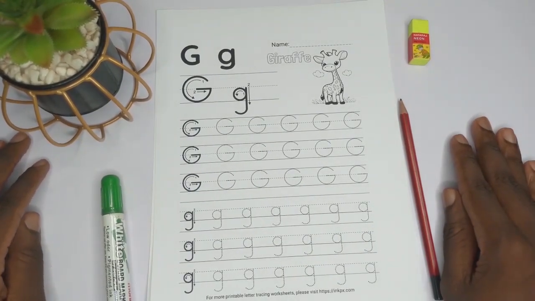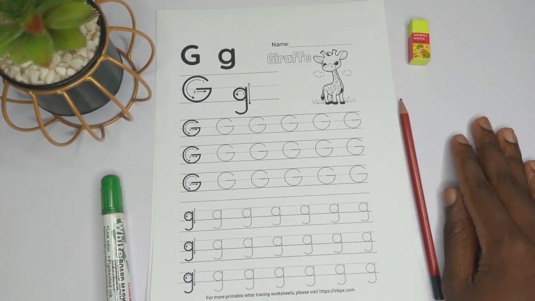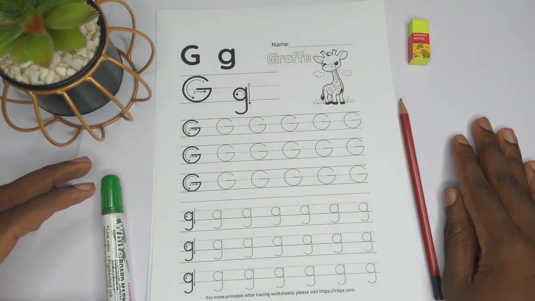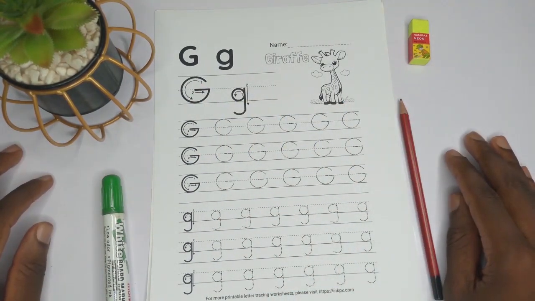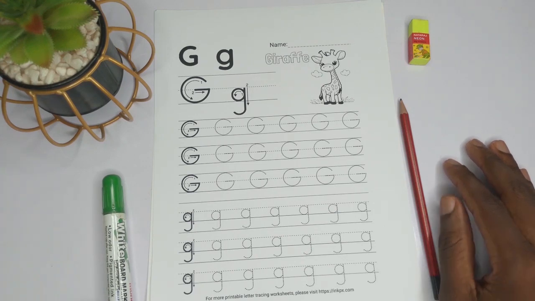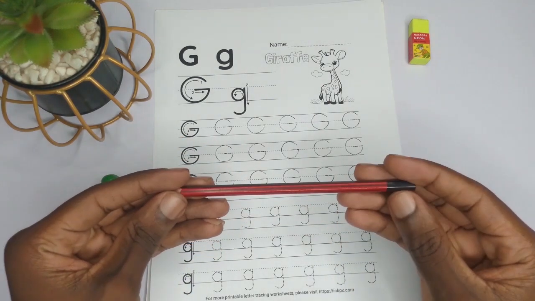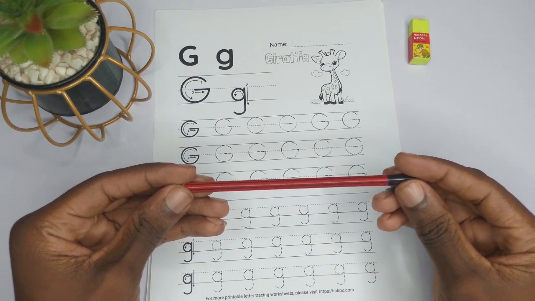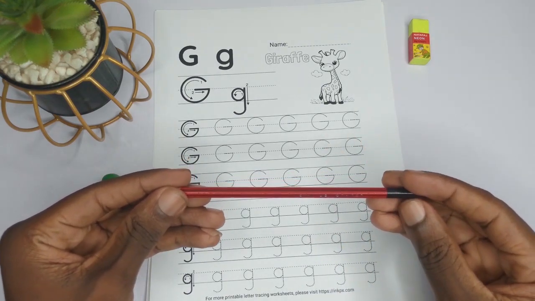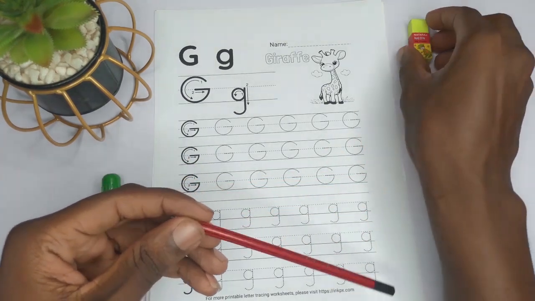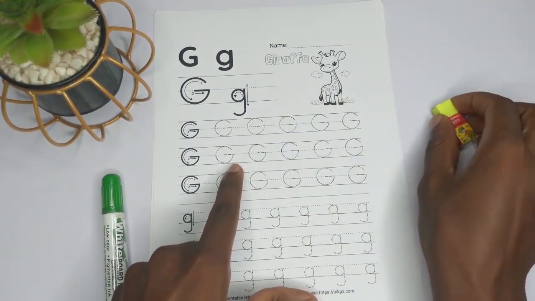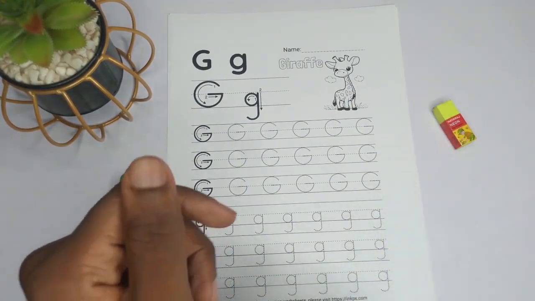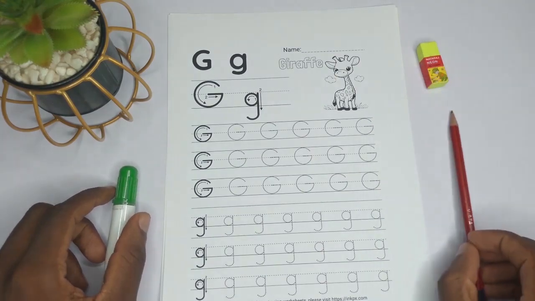Hello and welcome to my science tutorial for kids. In today's video, we want to learn how to trace the alphabet G in the English language. Now before we begin, you will need a pencil to do the tracing. So we need a pencil, any regular pencil at all can do the trick. And in case you make a mistake, we need an eraser to erase the mistake that we have made. Alright, so let's proceed to look at that.